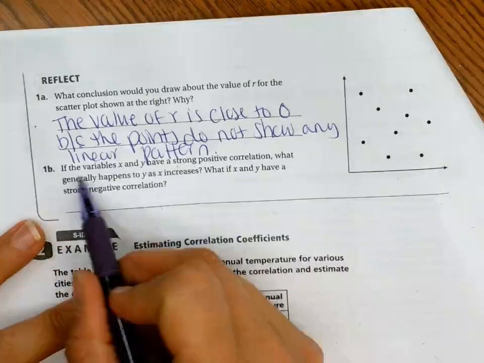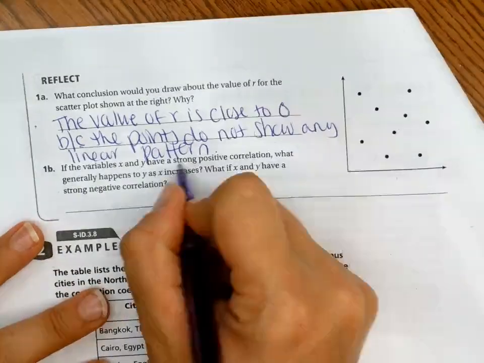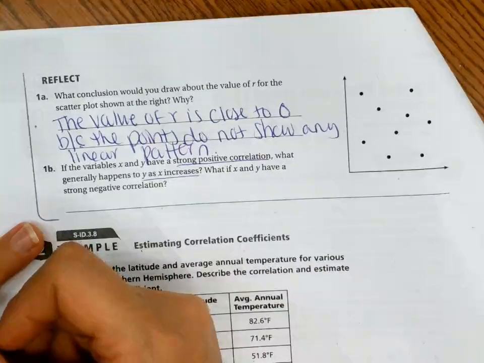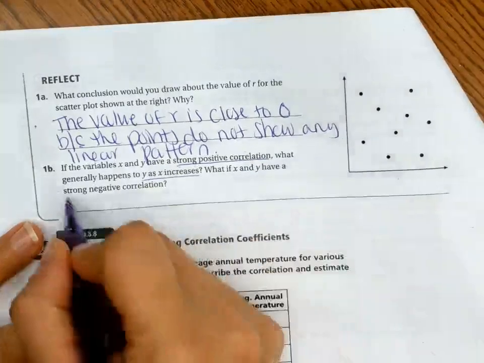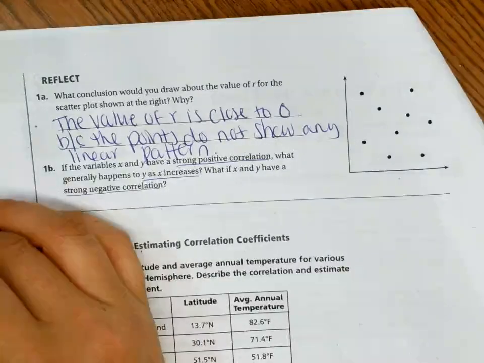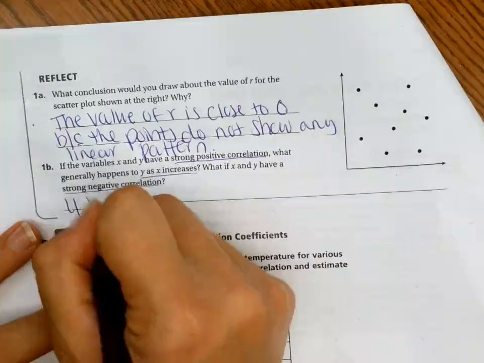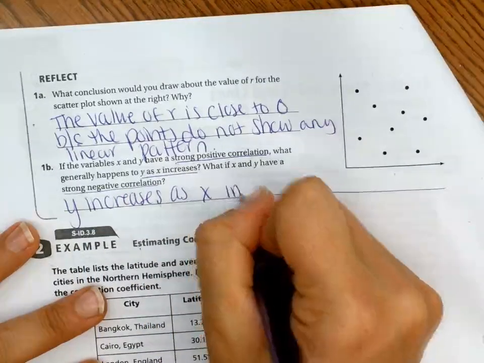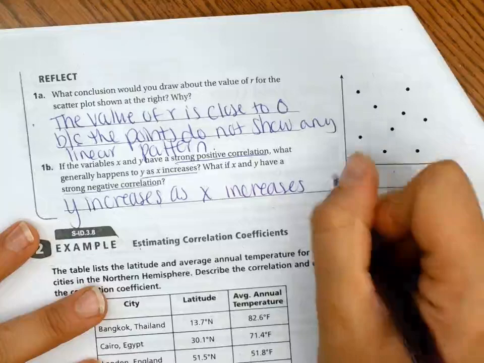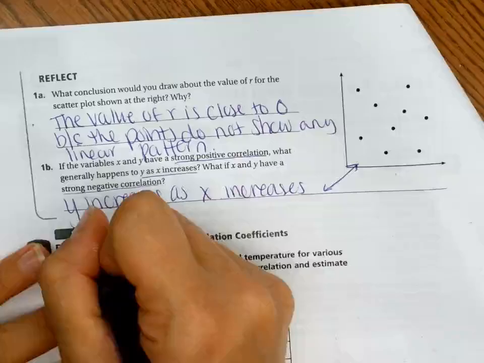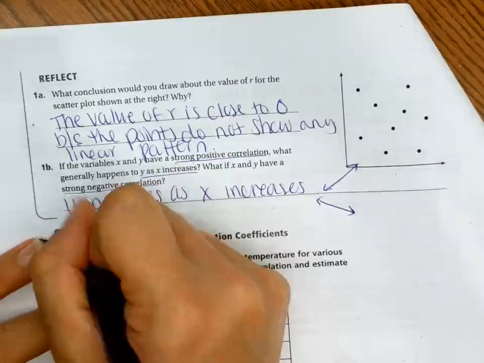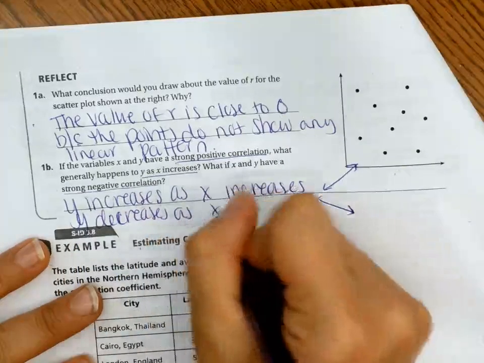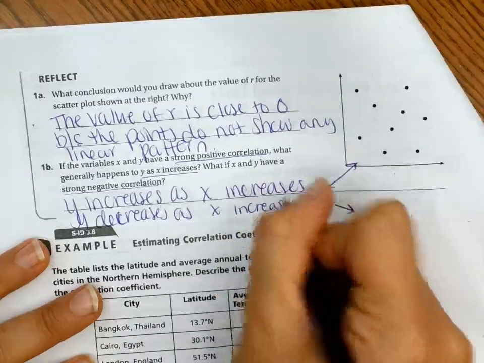If the variables x and y have a strong positive correlation, what generally happens to y as x increases? What if x and y have a strong negative correlation? If they have a strong positive correlation, then y increases as x increases, right? It's going up. If it has a strong negative correlation, then y decreases as x increases. Make sense?